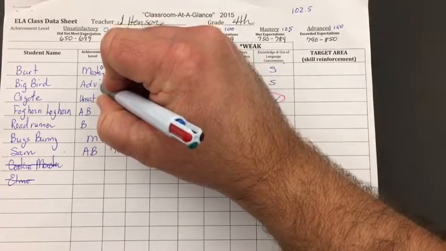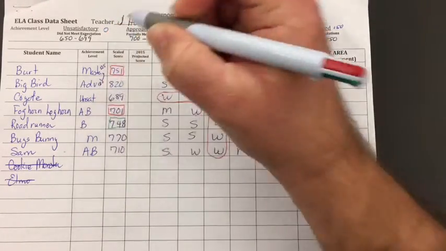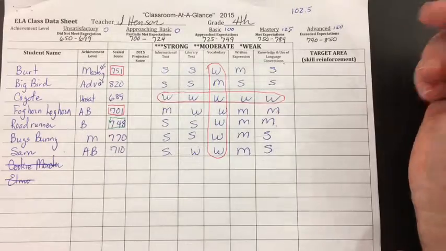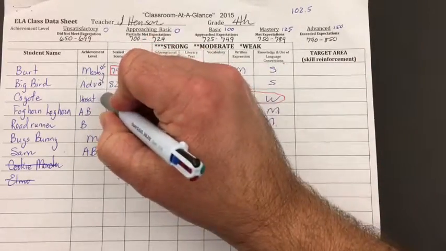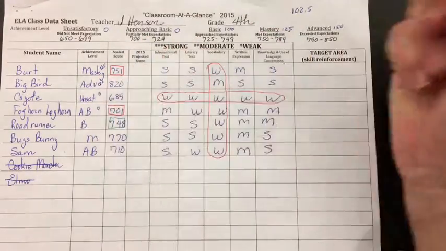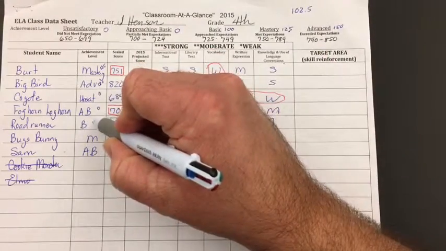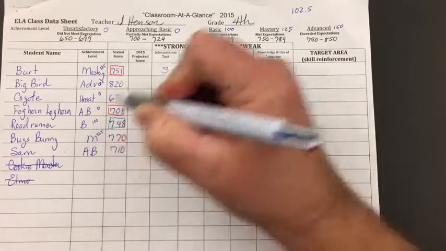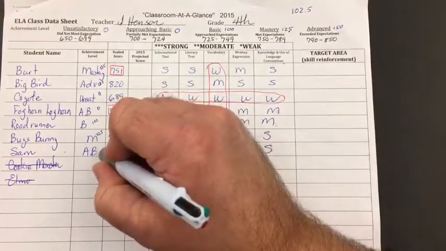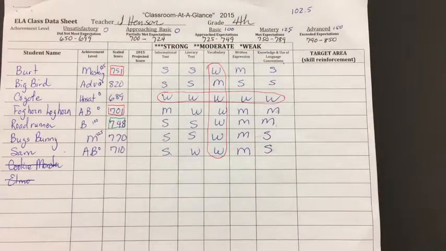Advanced is 150. Unsatisfactory is a score of 0. Approaching Basic is a score of 0. Basic is a score of 100. Mastery is a 125. And Approaching Basic is another 0.